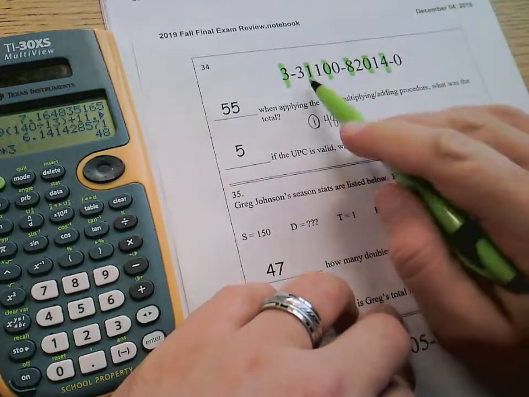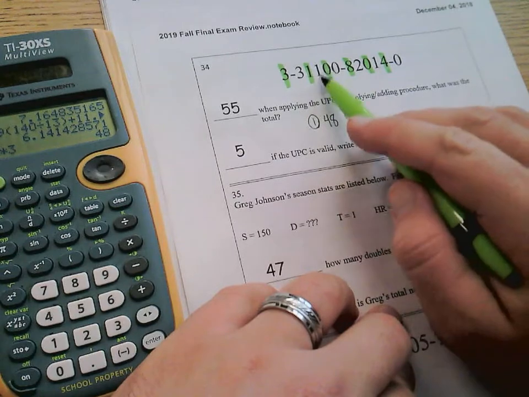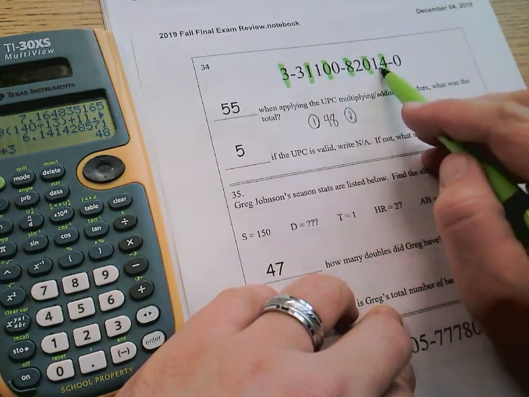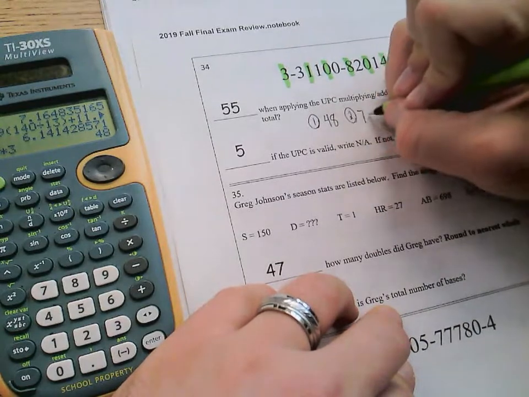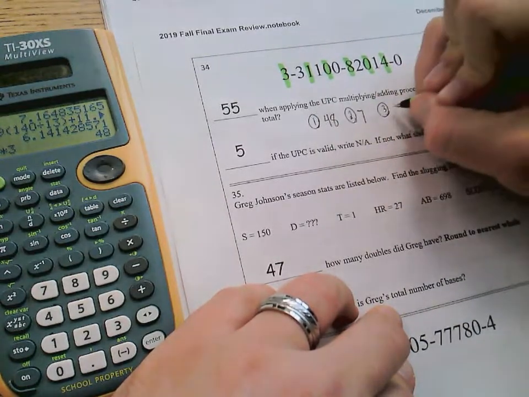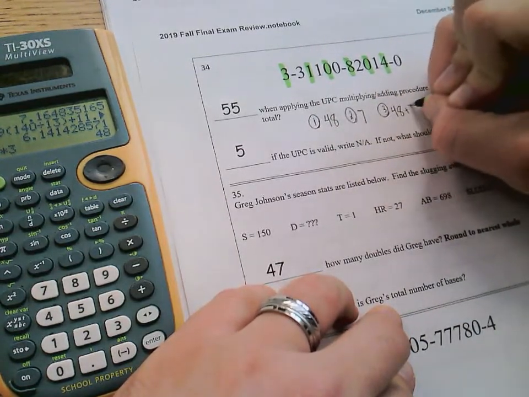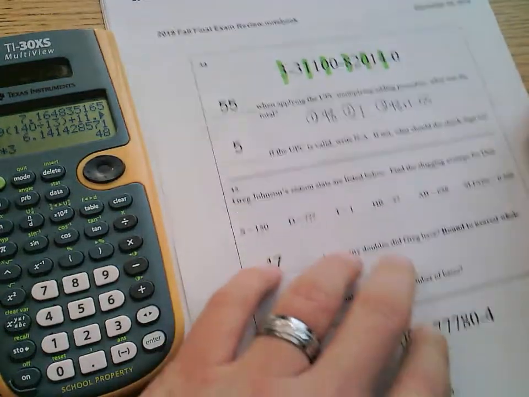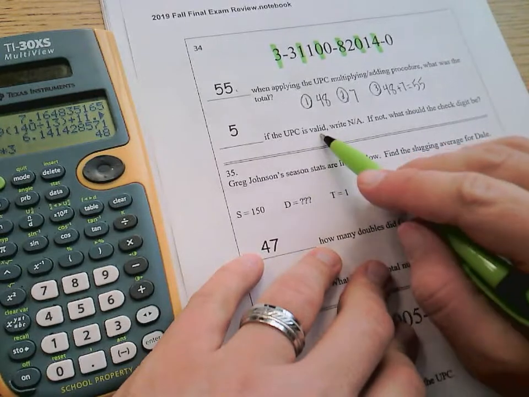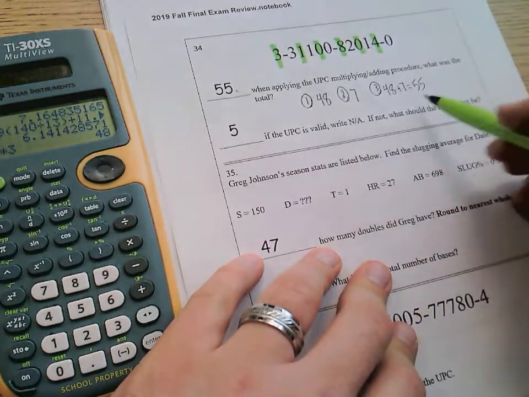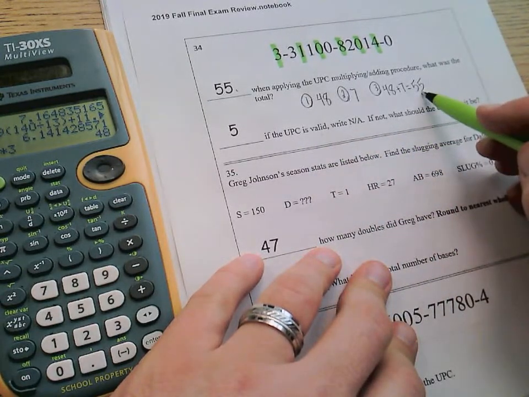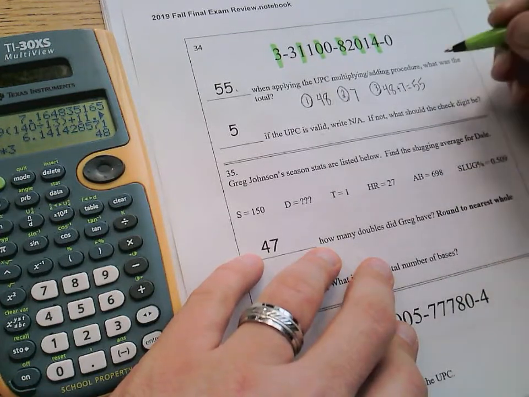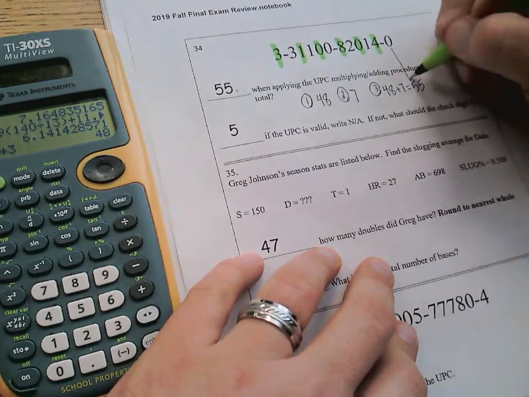Step 2 is take all the other numbers. 3, 1, that ends up being 4, still 4, 6, 7, 0. All right, 7. Step 3 is add them up. 48 plus 7 gives me 55. Boom, 55. Now, it says if the UPC is valid, write an A. If not, it's not valid because the total is not ending in a 0. So what should the check digit be? Well, it's 55 with a check digit of 0.